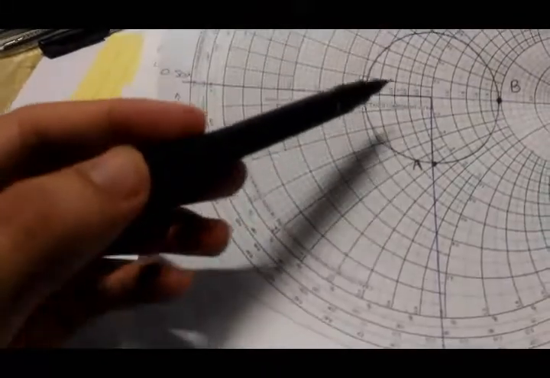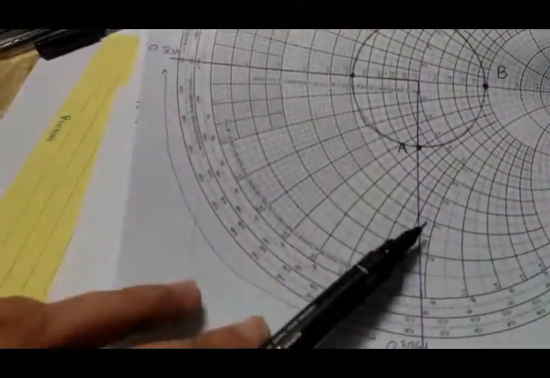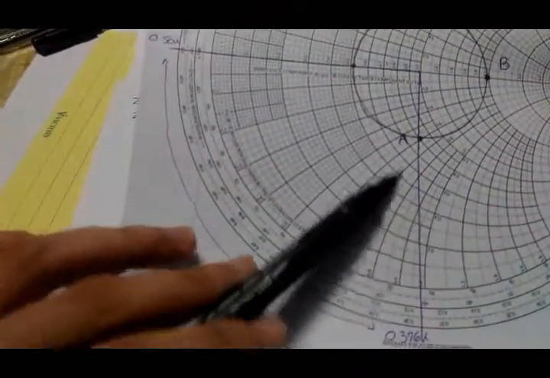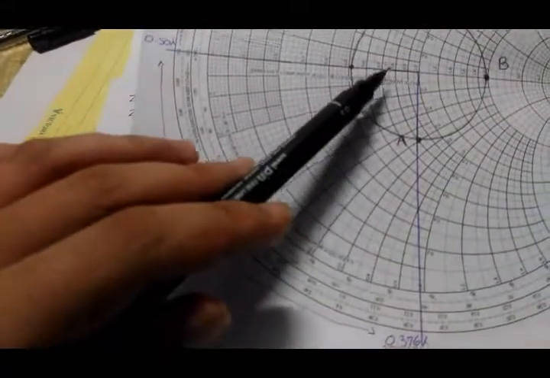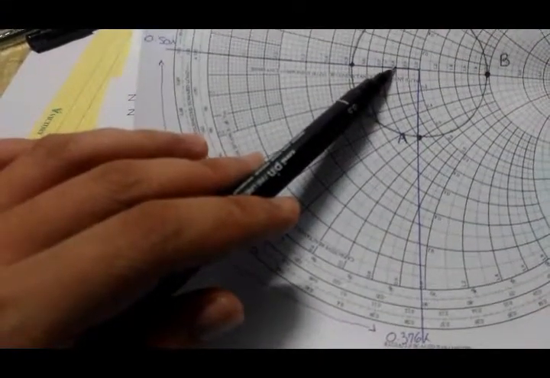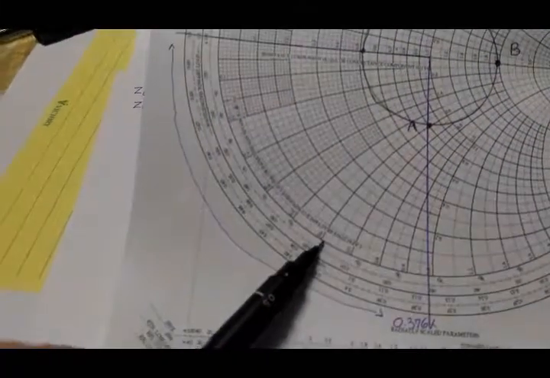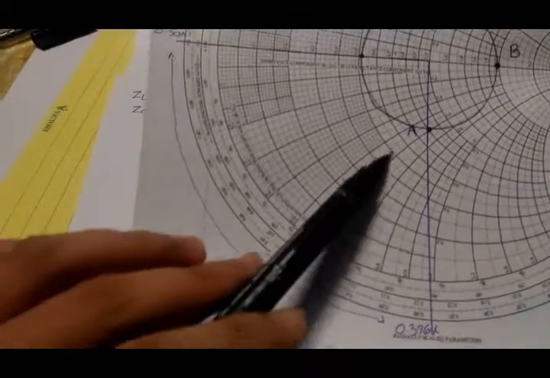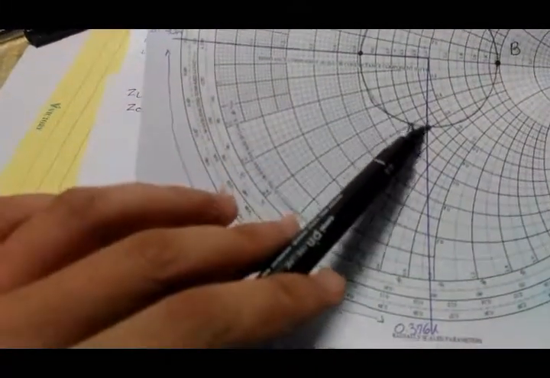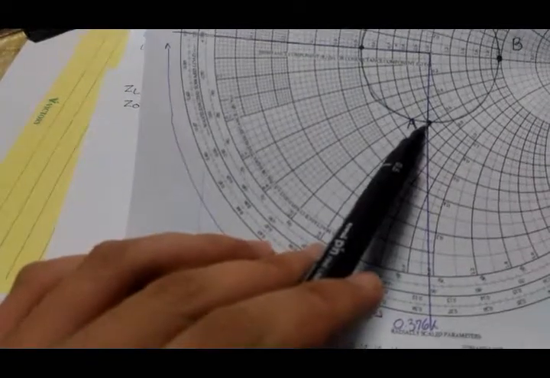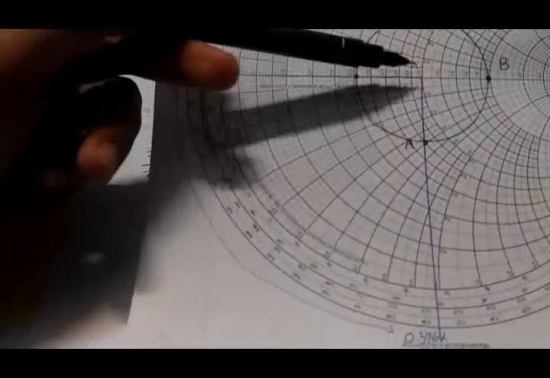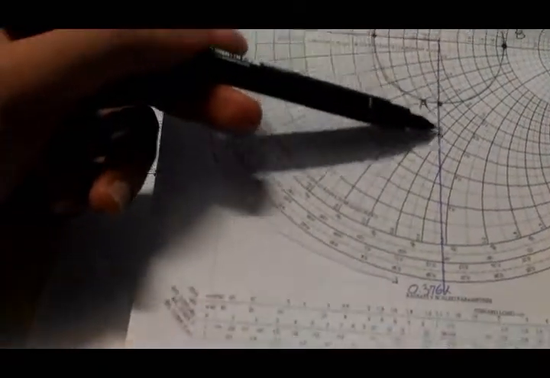The imaginary value is below our x-axis since it has a negative value. So 0.8 is right here and 0.6 is right here. Then we match their intersection point, and here it is. After that, we create a straight line through it.